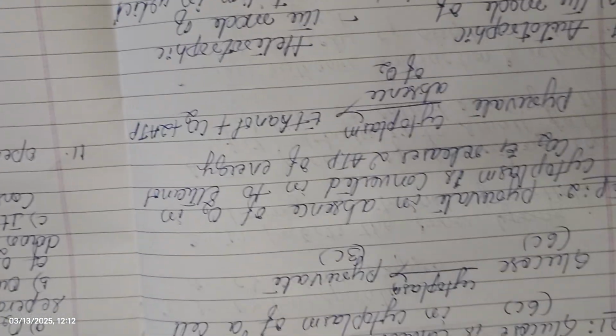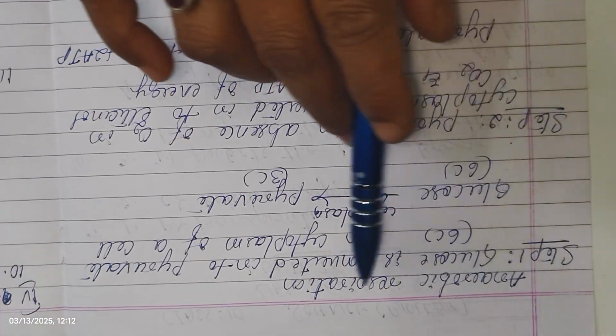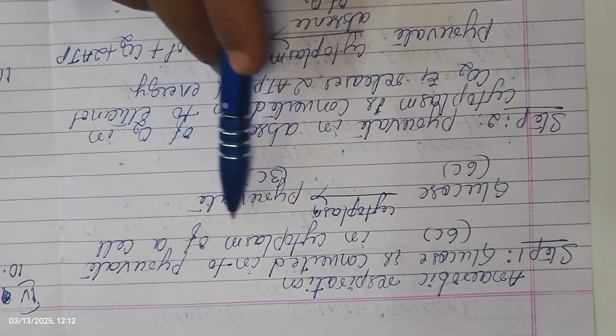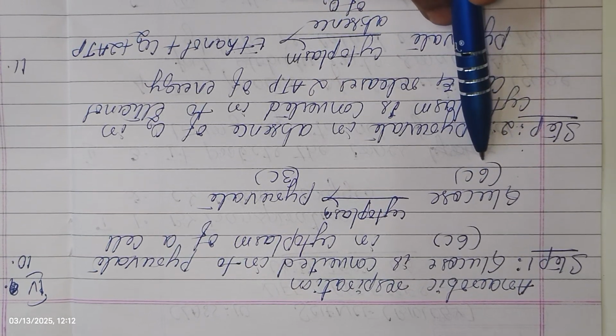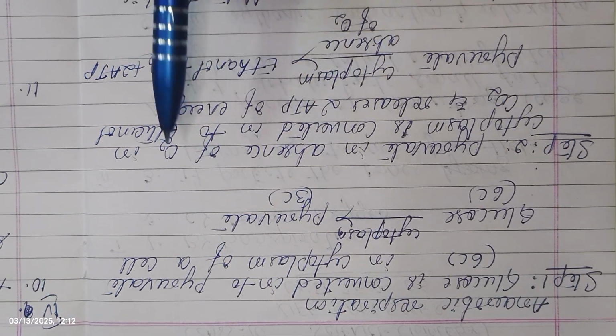So we'll see how in anaerobic respiration the glucose is broken down. So under anaerobic respiration, step 1, the glucose converts into pyruvate in cytoplasm, that is the equation: glucose, a 6 carbon containing compound in cytoplasm, breaks into 3 carbon compound, that is pyruvate.